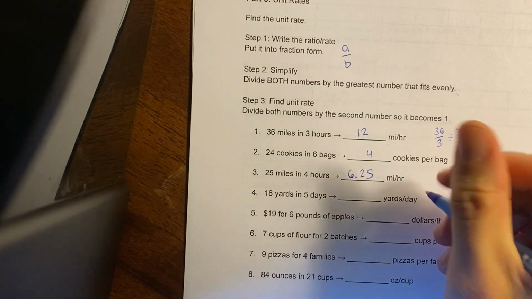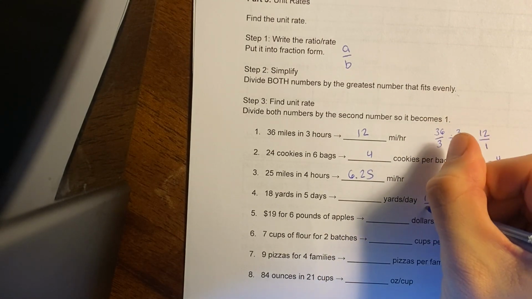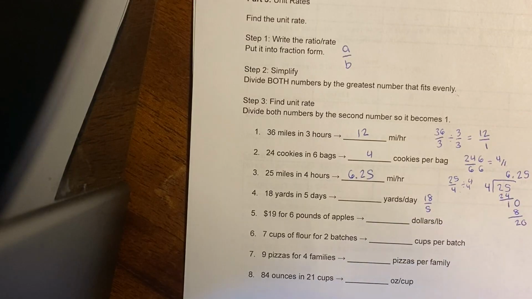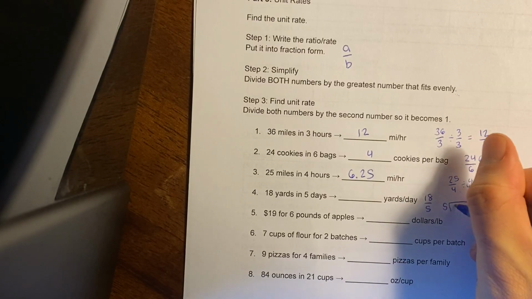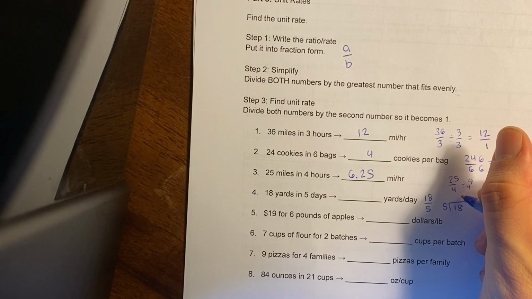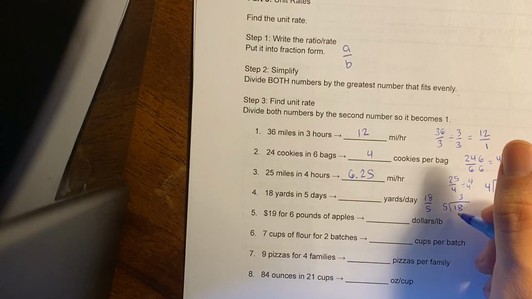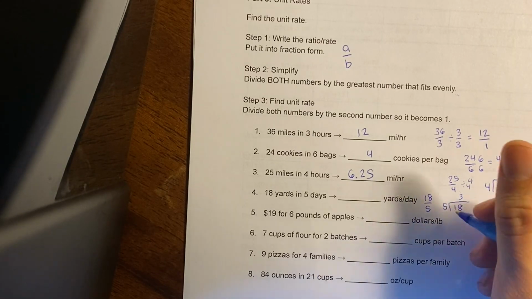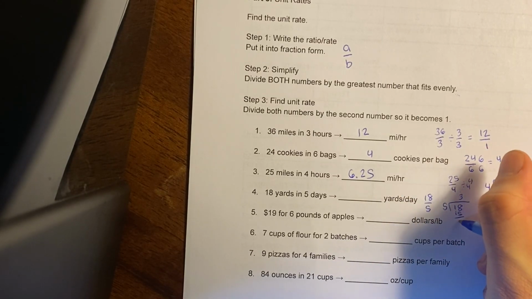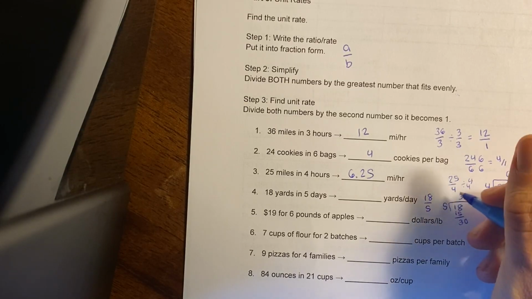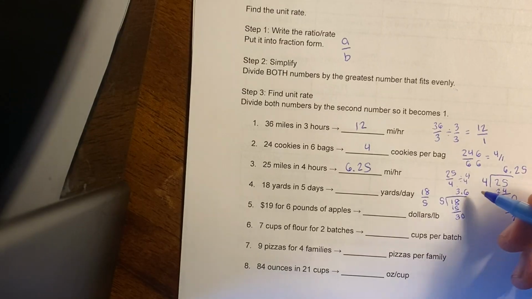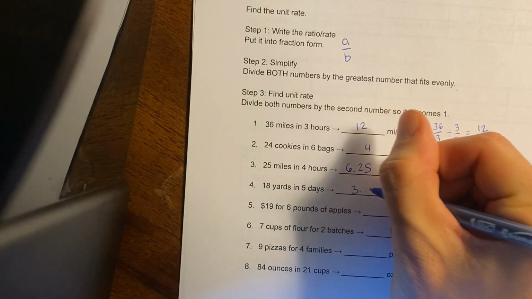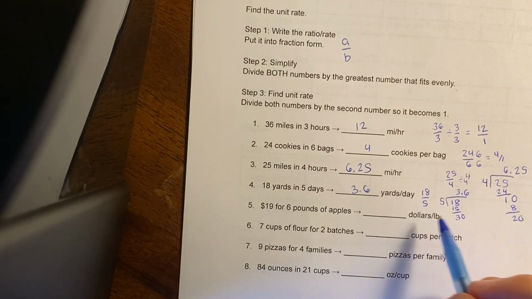All right, next one. 18 yards over 5 days. Same thing, it cannot go into it super easily. So what do we do? Same thing, set it up, 5 into 18. We know 5 can go into 18 3 times because 5 times 3 would be 15. Add the decimal because now we're going over 5 into 30. 5 times 6 is 30, so 3.6. So that would be 3.6 yards a day.